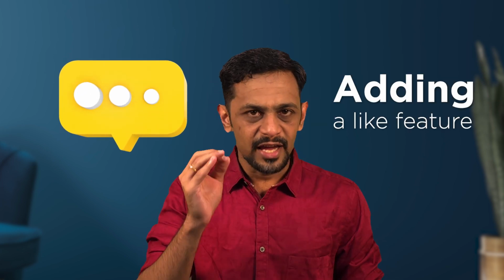By adding a like feature to even comments. This way, when people see something interesting, funny, or valuable, they can show their appreciation with a like. In the last video, we explored how to create a reusable element for the tweets and its comments. Now let's look at how the like functionality works in the reusable element. Let's dive in.